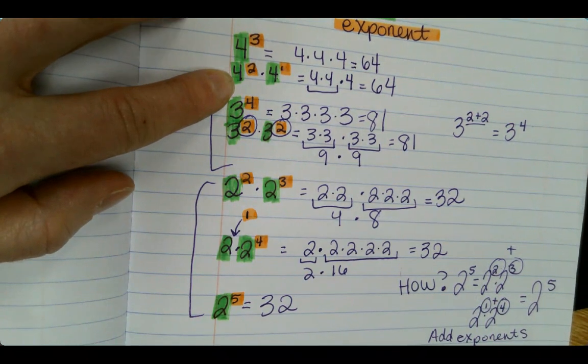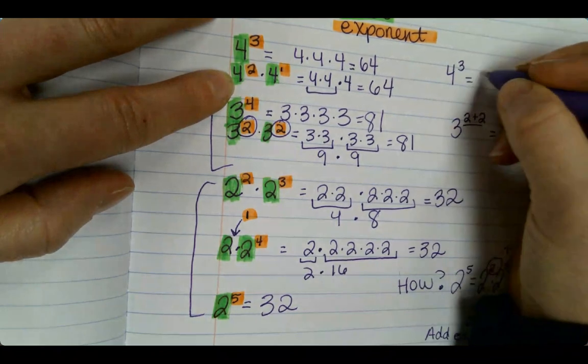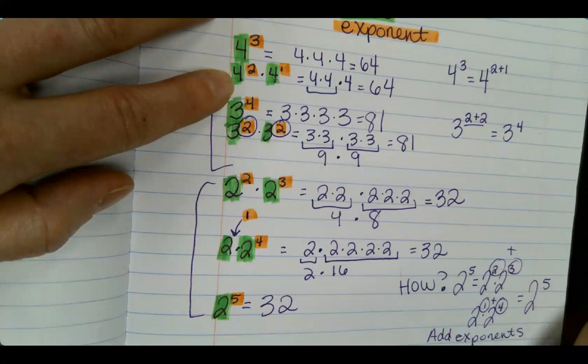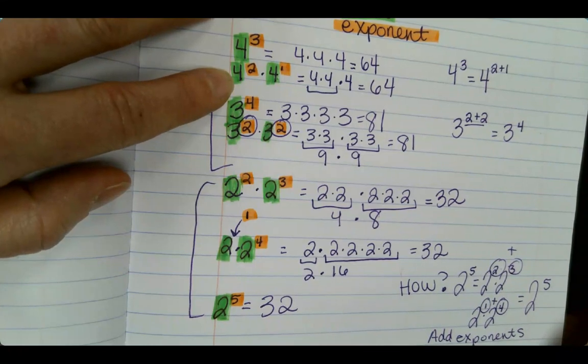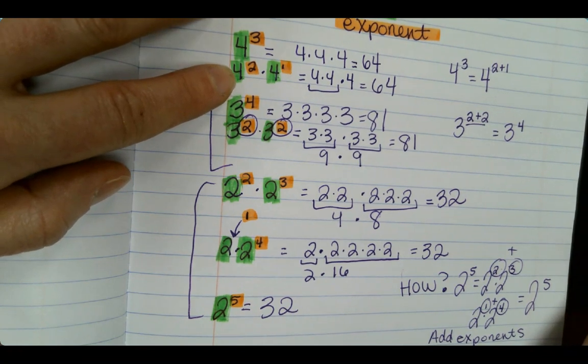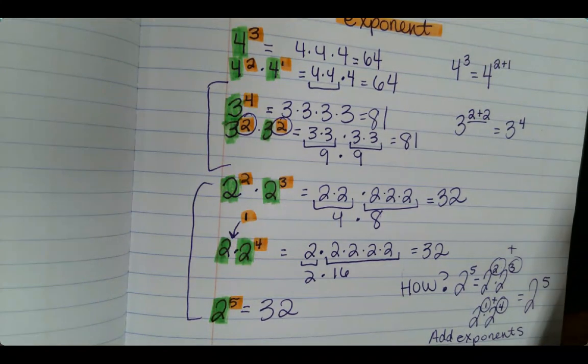Those are the same also. 4 to the 3rd is the same thing as 4 to the 2 plus 1. Yeah, the exponent could be negative. And we're going to talk about that as we go through the next couple of notes.